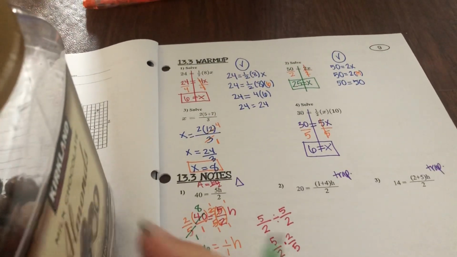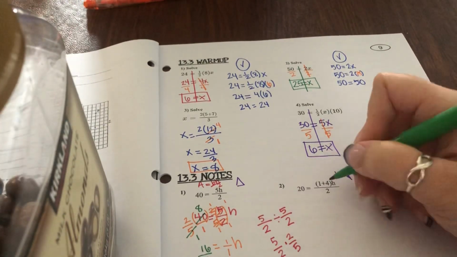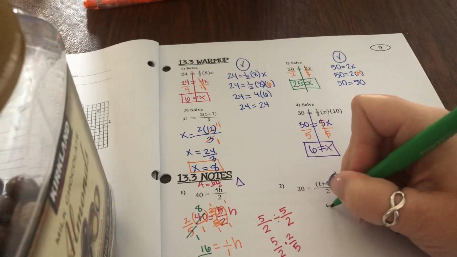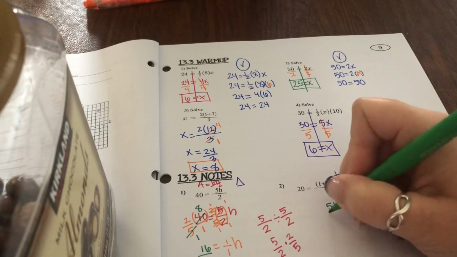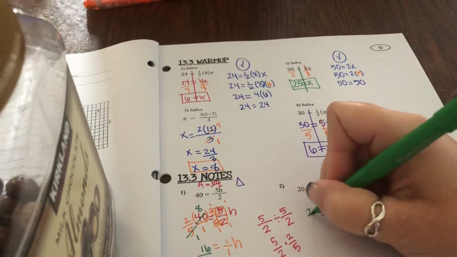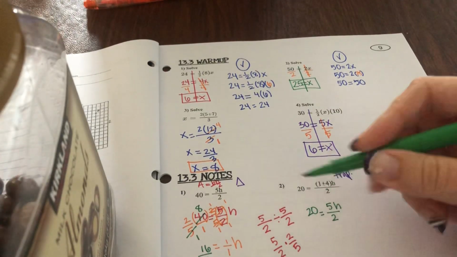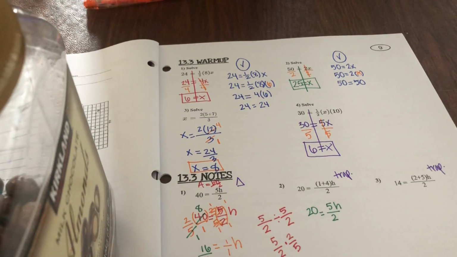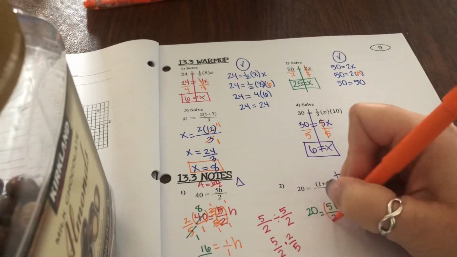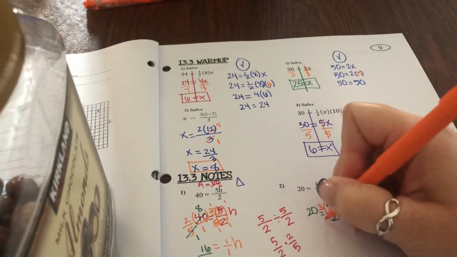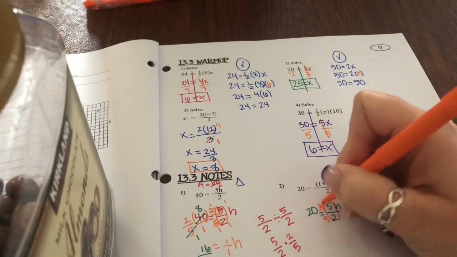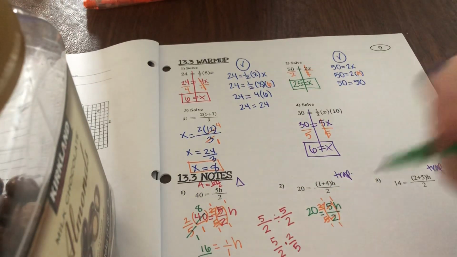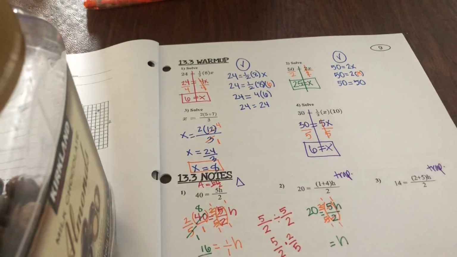Let's go ahead and look at our next one. First thing I want to do is simplify inside of the parentheses. So 1 plus 4 is 5, times the height over 2 equals 20. Now this looks kind of similar to the other one. 5h over 2 is the same as 5 over 2 times the height. So what should you multiply by to get it to cancel? The reciprocal of itself, 2 over 5. So that those cancel and these cancel. Now you just have 1h or h.